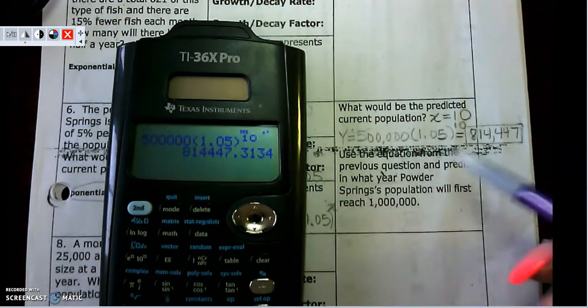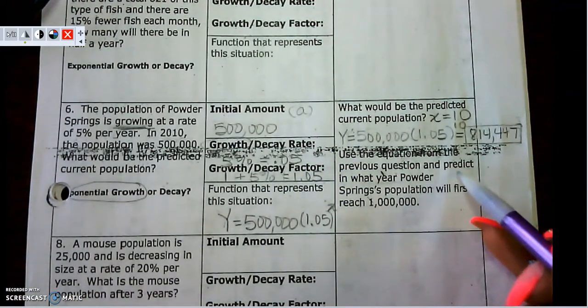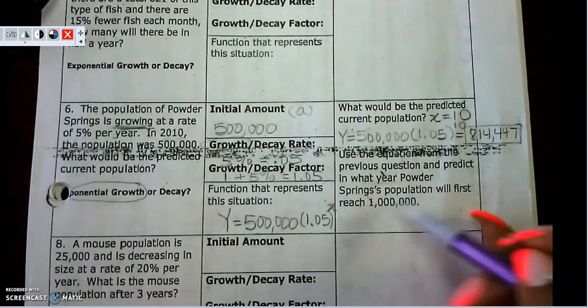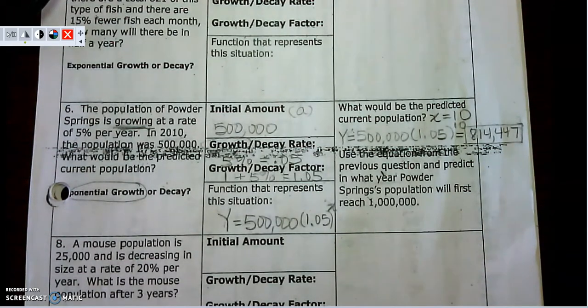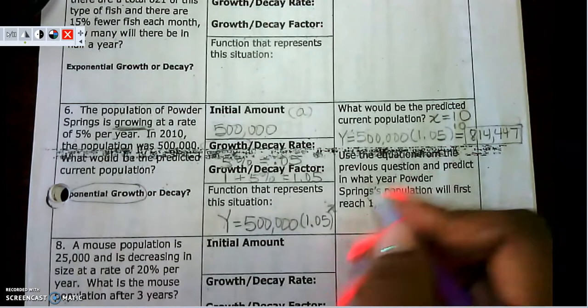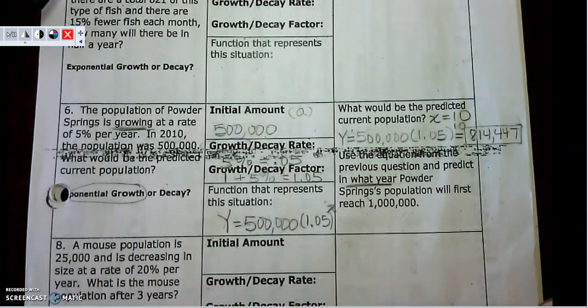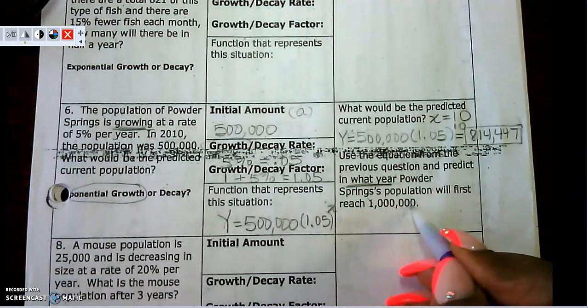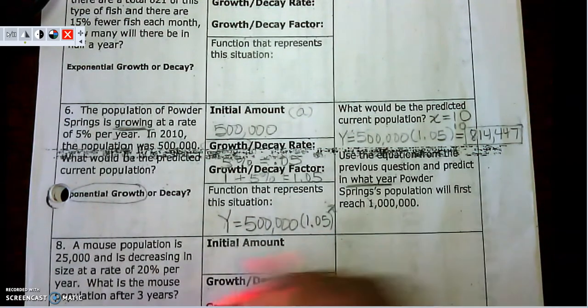Now it says, use the equation from the previous question and predict in what year Powder Springs' population will first reach 1 million. So this one's a little different, because what they're asking us to predict is what year. If we're talking about the year, we're actually talking about the time. So they really want to know what our x is. Well, they gave us our y, which is our 1 million. So we're going to plug in 1 million wherever we see y.